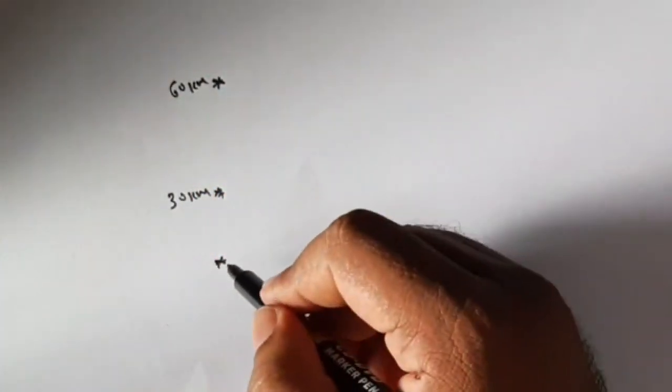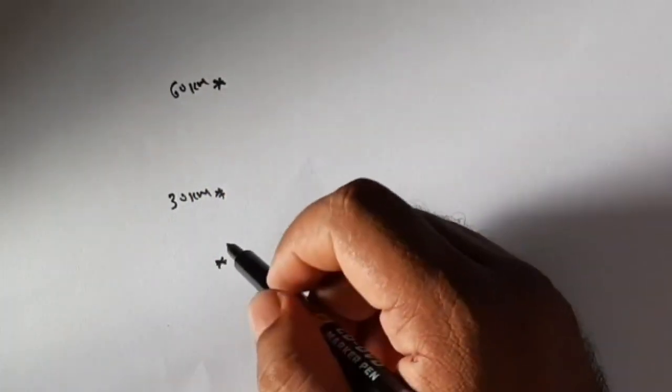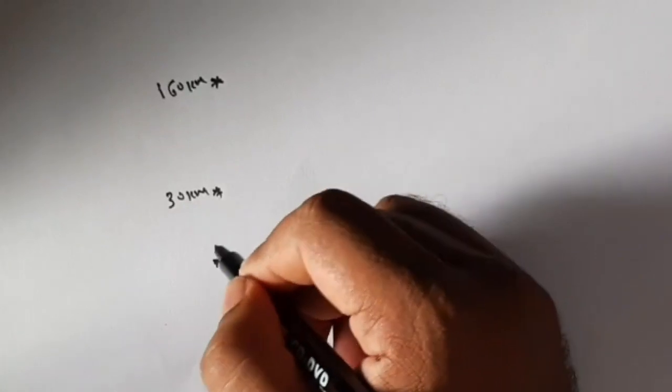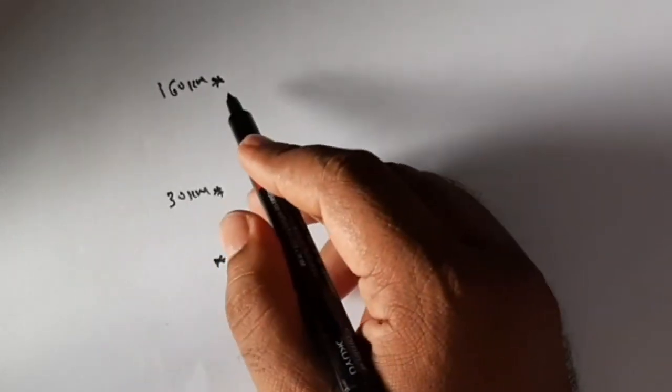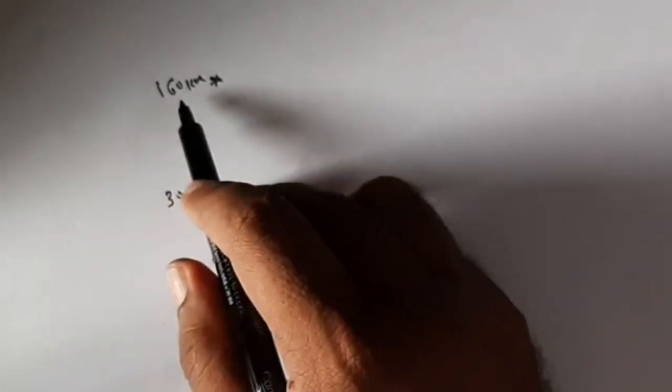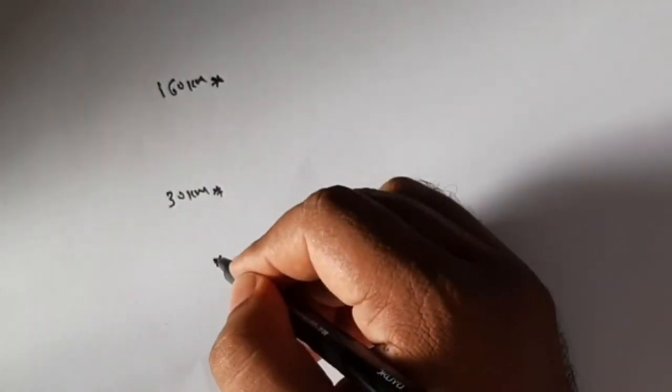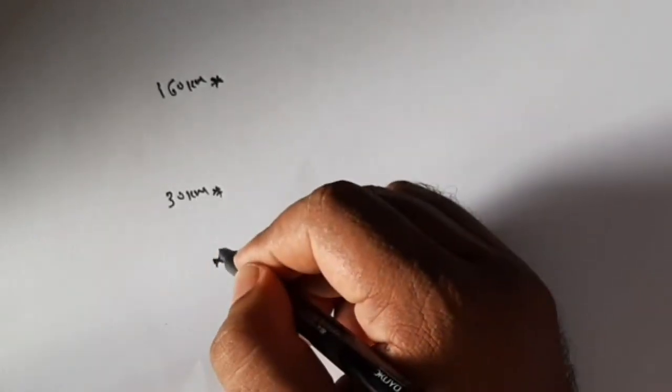So here, the total time taken to reach this distance is 3 hours. In the first 1 hour we covered 30 km, and after 3 hours we covered 160 km. So as this time changes, the distance covered is also changing.